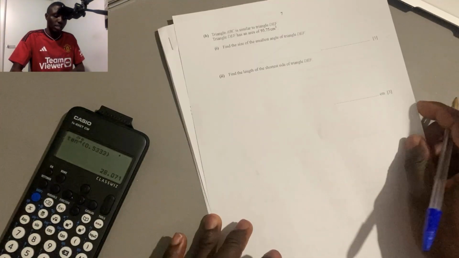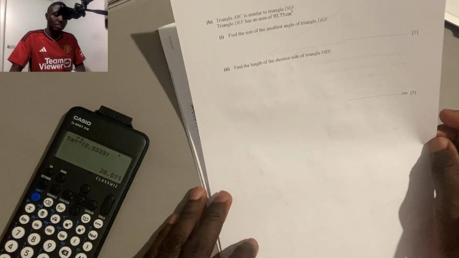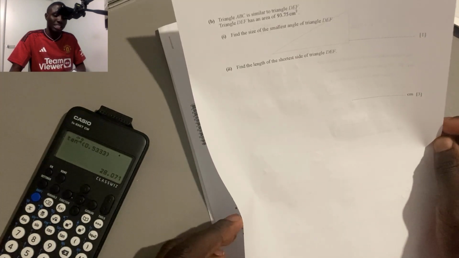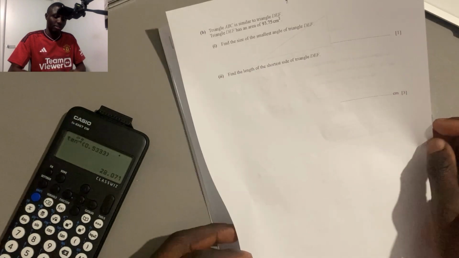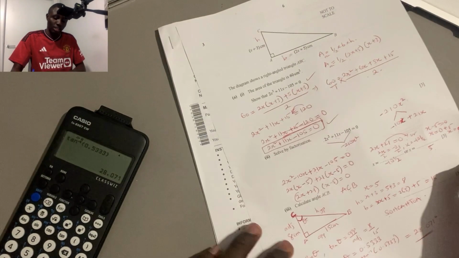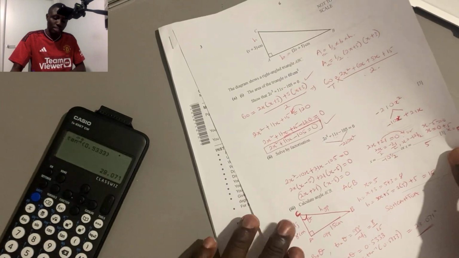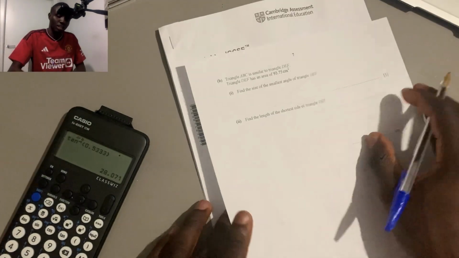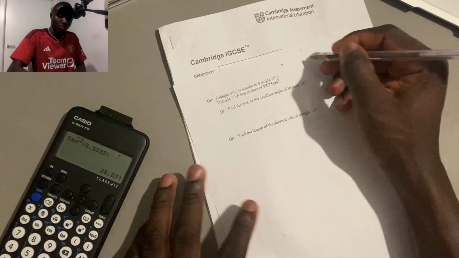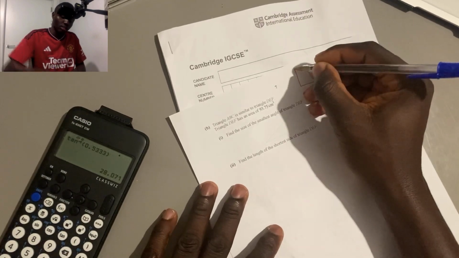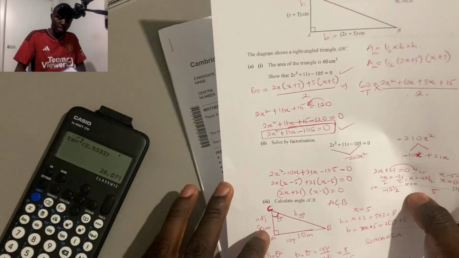So now the next question here, which is B, says triangle ABC is similar to triangle DEF. Don't forget this is triangle ABC. Let's say this triangle ABC is similar to another triangle. When I talk about similar triangles, for instance, if we are given this triangle now, this is according to this one. This one is ACB.